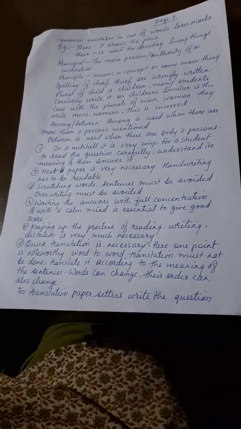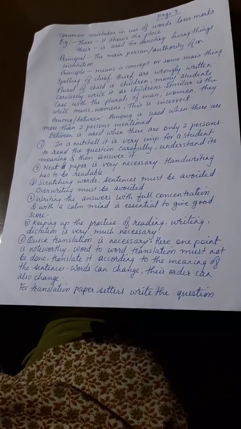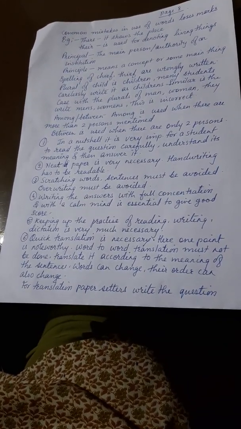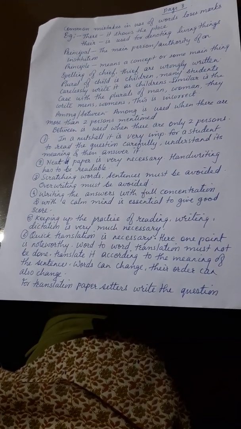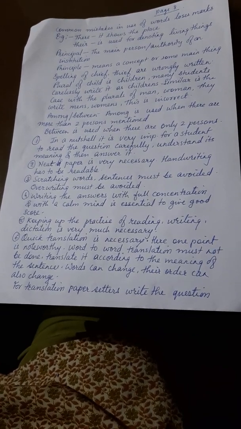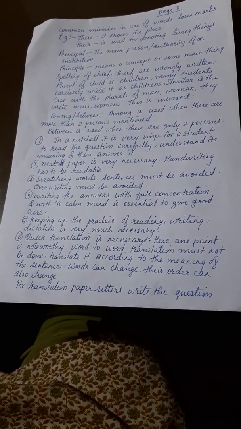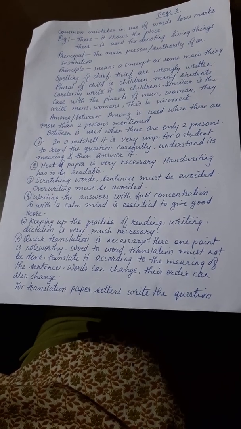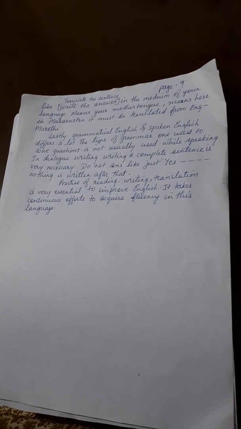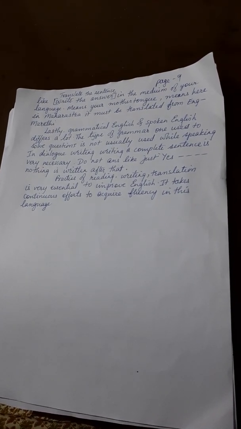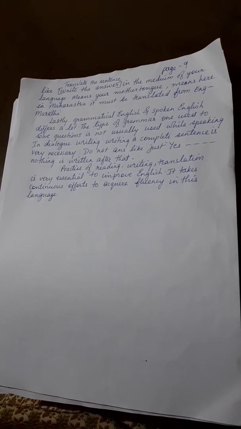Quick translation is necessary. Here one point is noteworthy. Word to word translation must not be done. Translate it according to the meaning of the sentence. Words can change and their order can also change. For translation, paper setters write the question like, write the answer in the medium of your language. This means your mother tongue. Means here in Maharashtra it must be translated from English to Marathi.